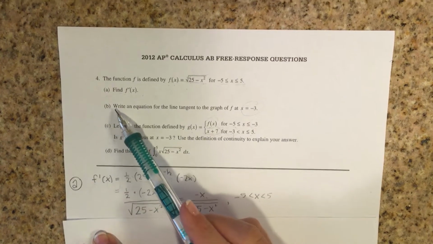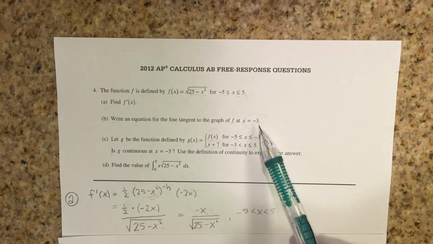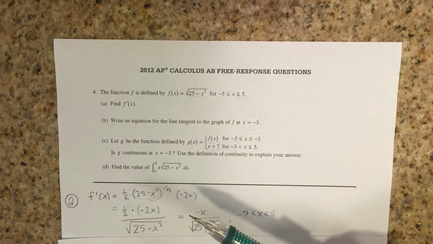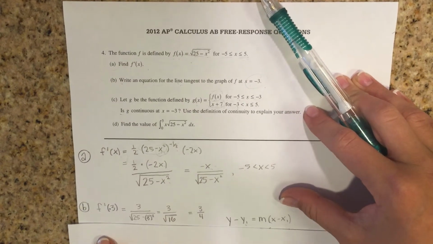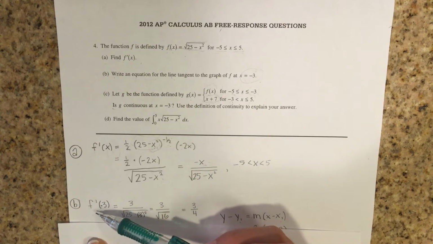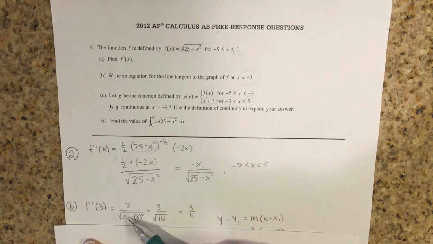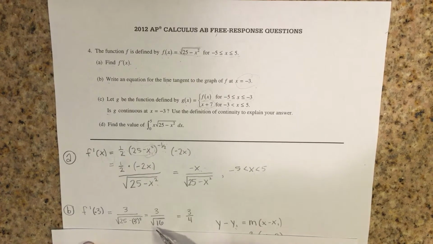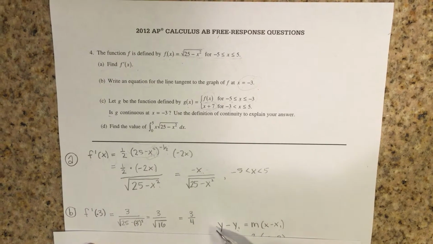Part B says write an equation for the line tangent to the graph of f at x equals -3. So we are trying to find an equation, which means we need a point and a slope. In order to find the slope of the tangent line, we plug -3, which is given as x equals -3 in the problem, into the derivative. Plugging that in, you will get 3 all over the square root of 25 minus -3 squared, which is 3 over the square root of 16, which is just 3/4.